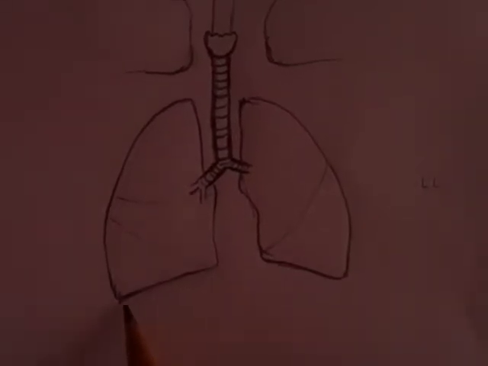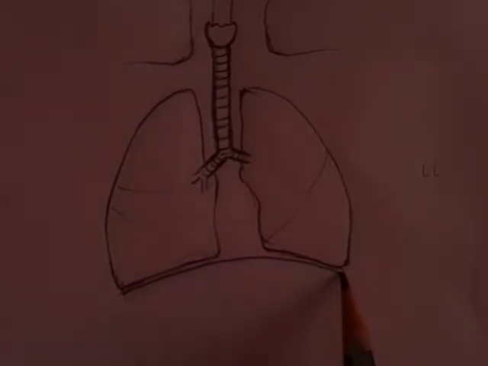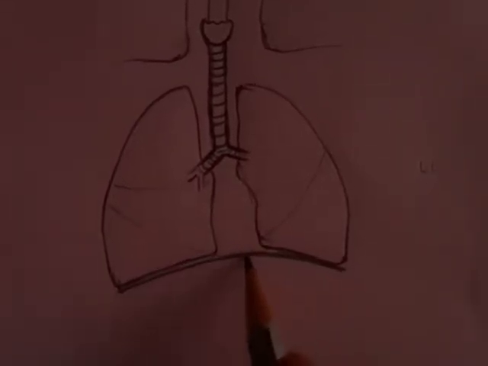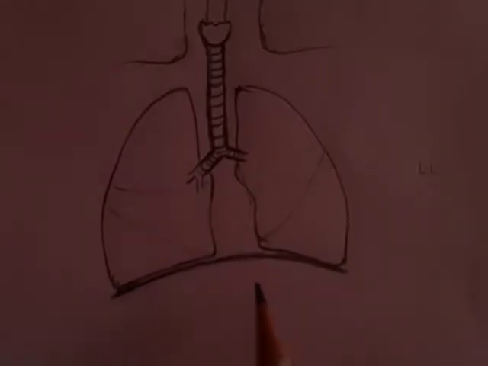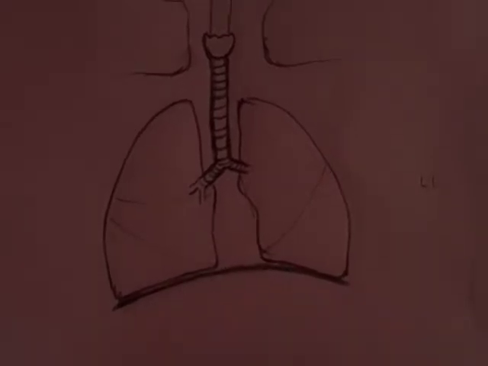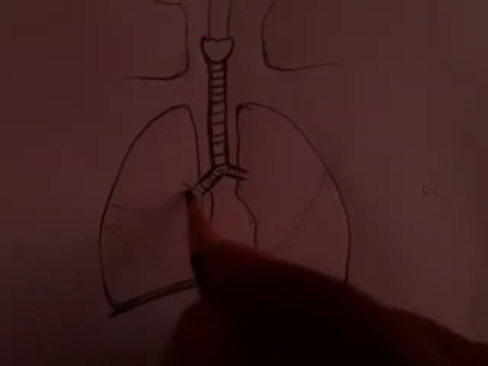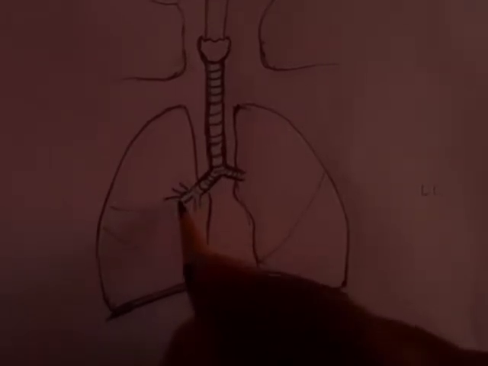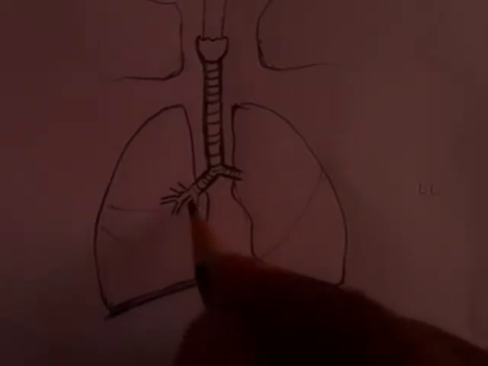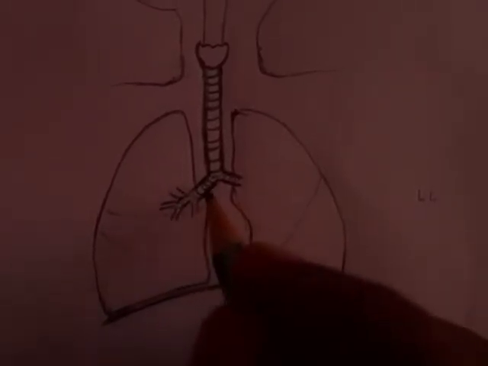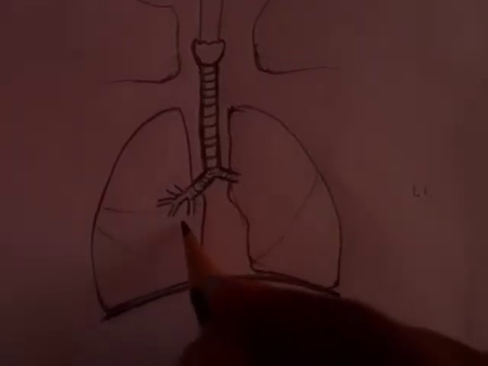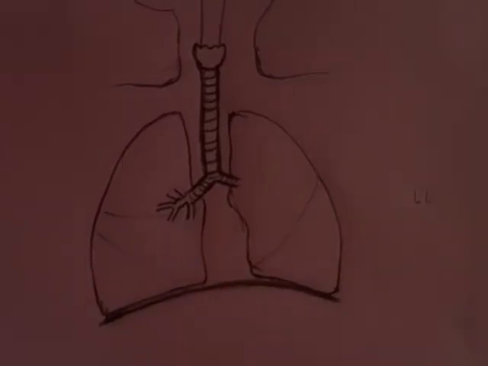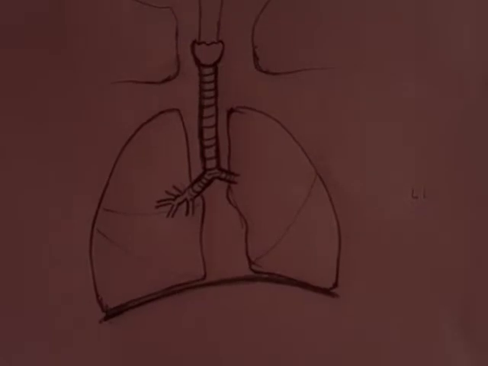Next there is a diaphragm here. The diaphragm is a muscular layer which separates the thorax and abdomen. This is the diaphragm, right? Then you can show the branches of the primary bronchus. This is what we call the primary bronchus, which divides into a number of secondary bronchioles. Yes, they are referred to as the bronchioles, right?